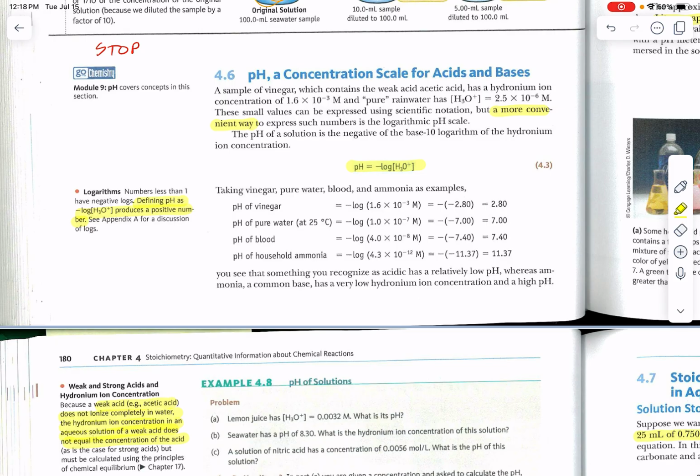In any case, in this particular lesson, we're going to focus in on pH and concentration and acids and bases, particularly as they are used in stoichiometry. And we'll have a number of examples to illustrate this. But first of all, you should remember a little bit about pH from first year chemistry.